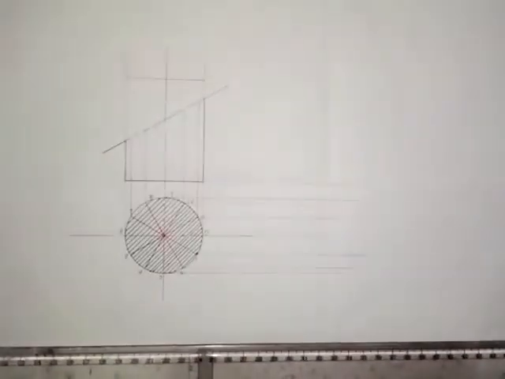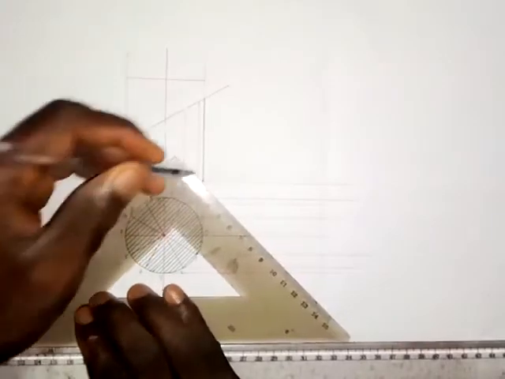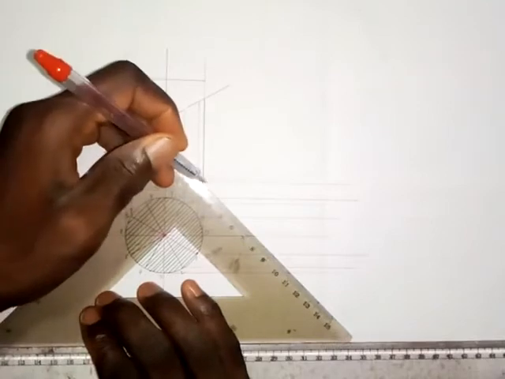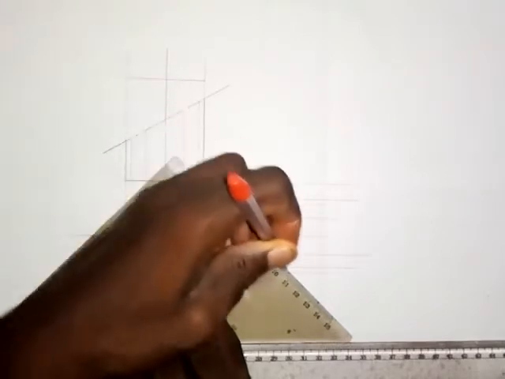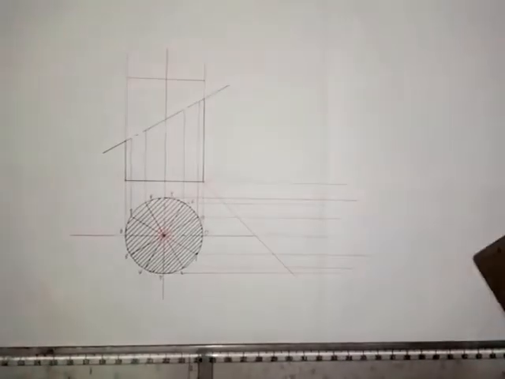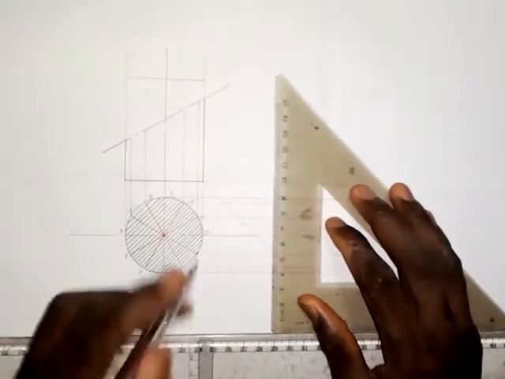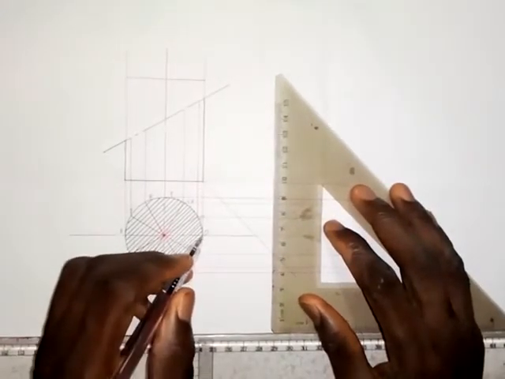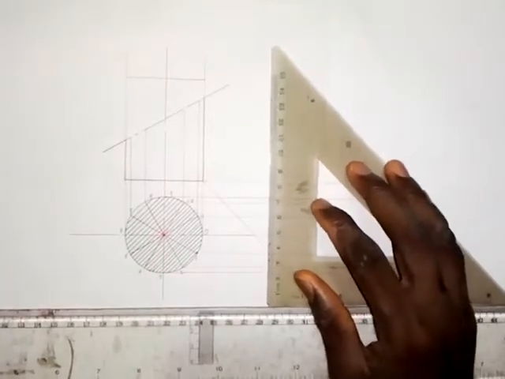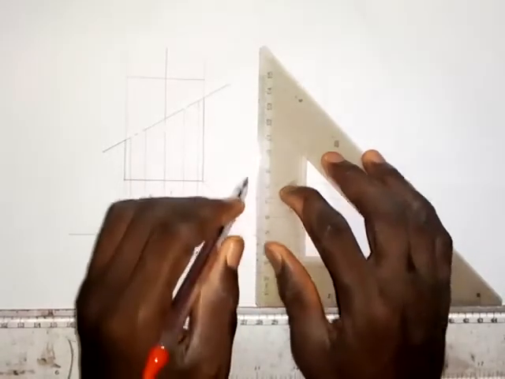Then take your 45-degree set square, set it at this point on the front elevation, then draw an inclined line in this direction. Now with this inclined line that we have drawn, the next thing we are going to do is that from the center, I will first produce the center line, which is from 0. And on this line 0, we have 0 and 6. So I want you to bear that in mind, but I will come back to that later. So here I will draw a center line, vertical center line like this.